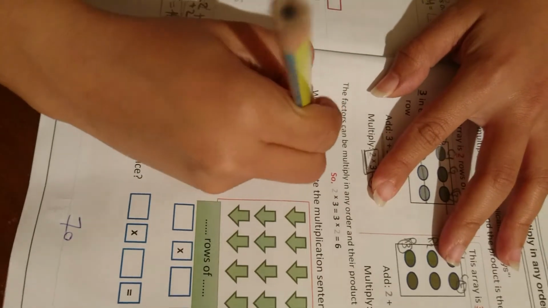So here, let's see. How many rows? Row 1, 2, 3, 4. I have 4 rows. And how many columns? Column 1, column 2, column 3. So if I multiply the number of rows, which is 4, by the number of columns, which is 3, I will get 12. I have 4 rows of 3 columns. After multiplying the number of rows by the number of columns, I'll get 12. If I make the number of columns to be the number of rows and the number of rows to be the number of columns.